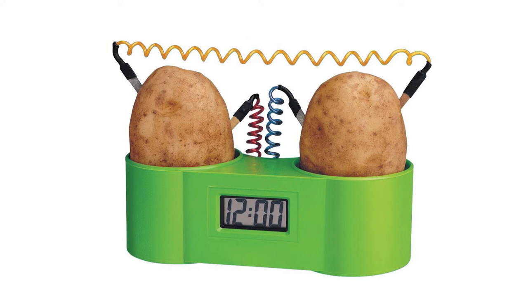Before we get to the specifics, one other thing that I want to briefly mention, some of you may have seen something like this potato clock. This works off of the same principles. You have the metals, those are our electrodes, they're connected by a wire. It produces enough electricity in order to run the clock. So this is just an application of a voltaic cell.